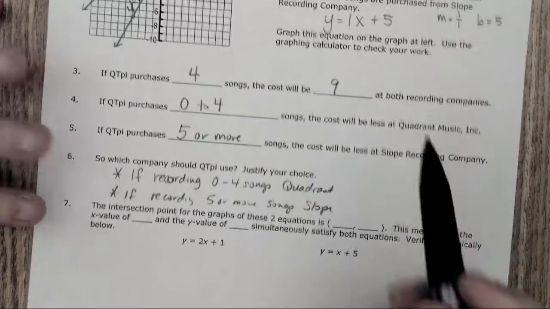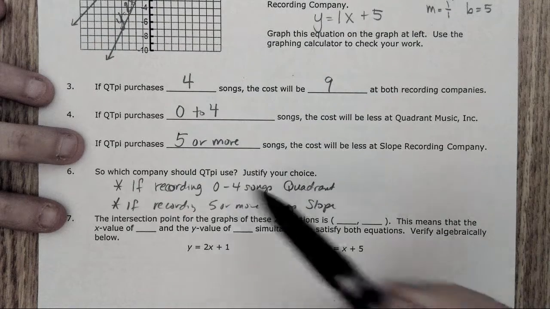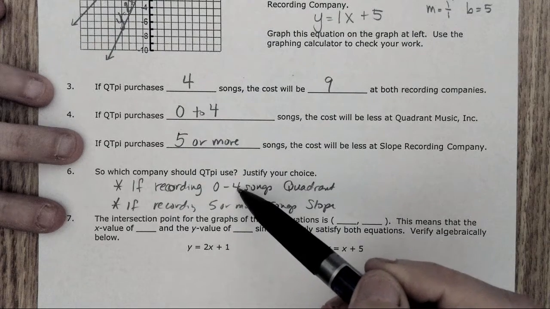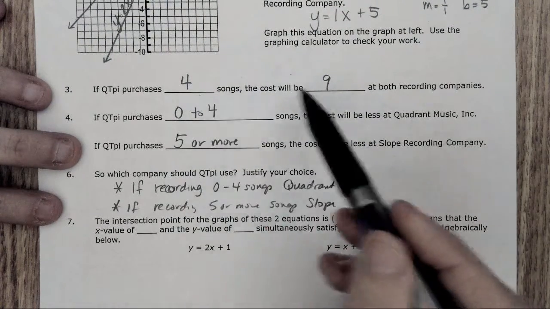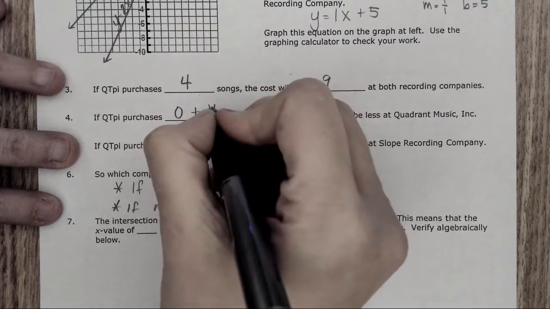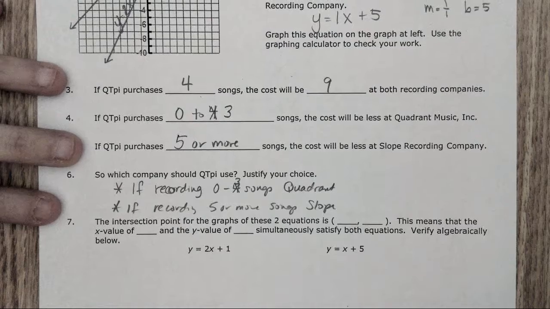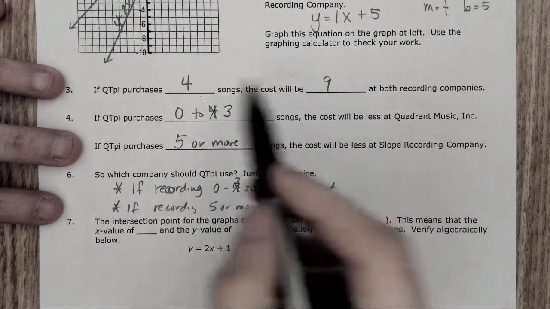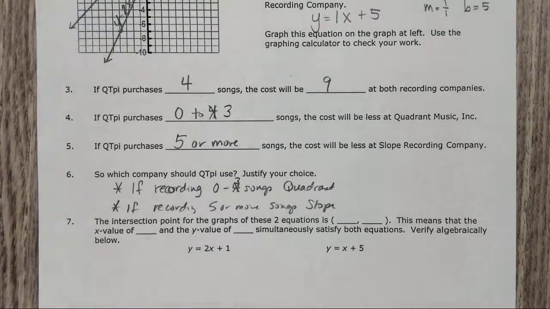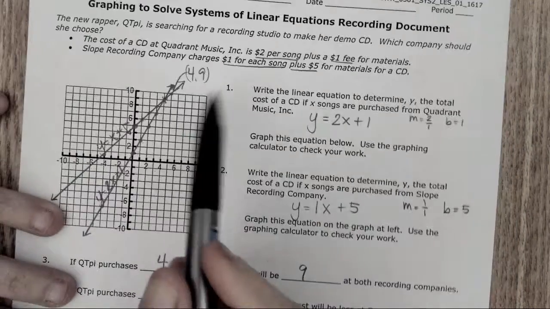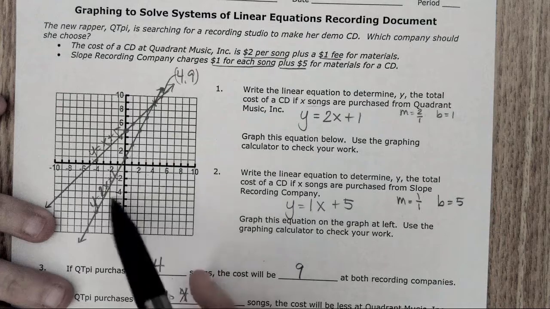We'll actually talk about something really quick. Is it cheaper to buy 4 songs? Because doesn't 4 cost the same at both? Maybe we should say 0 to 3 songs. Okay? Because if she buys 4 songs, it costs the same at both places. Now, why am I not saying less than 4? Because if I look at this graph here, less than 4 works.